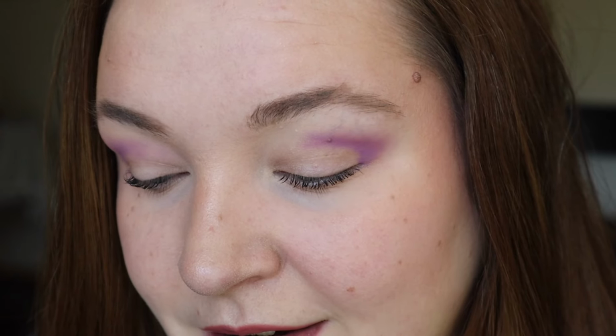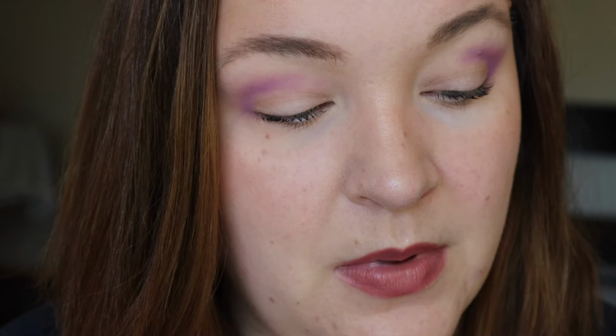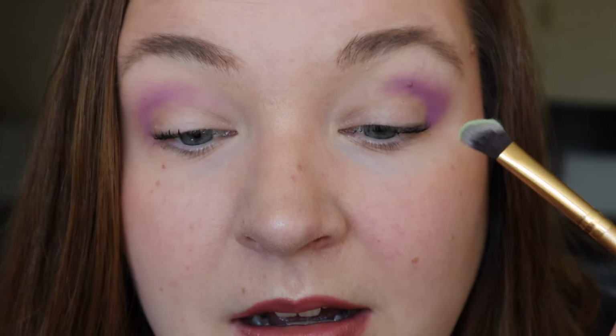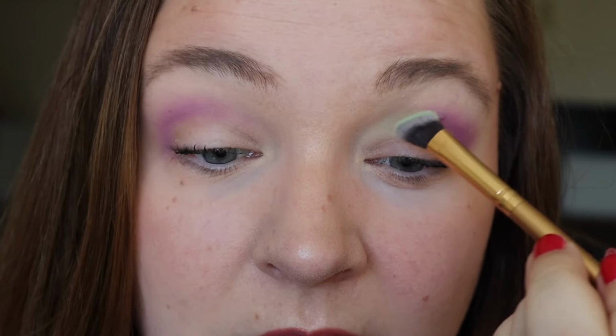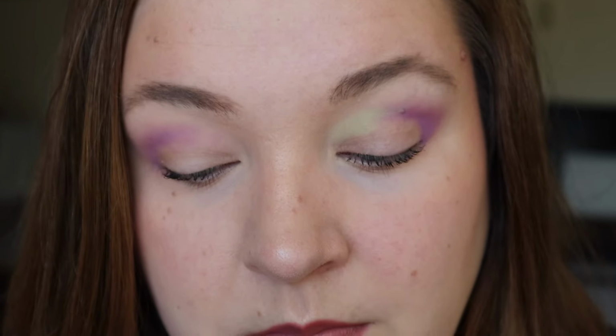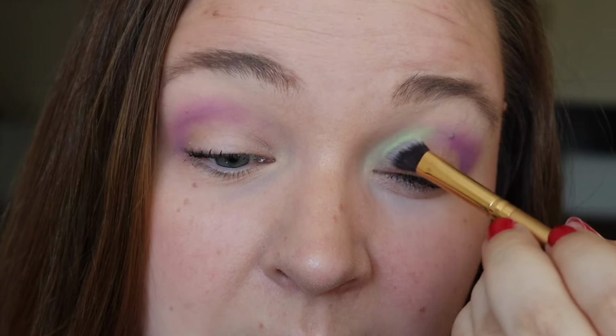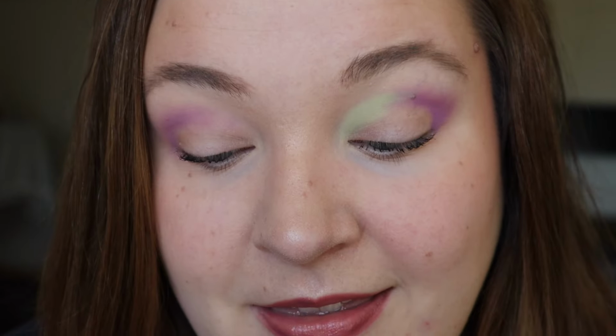Do I have a clean crease brush here? Ooh. I have this angled fluffy brush that I'm going to try out. This is from Luxie, and I have it packed on my brush because it's such a light color. I'm going to stamp it at first. That might be a little too light, but we'll see. I'm going to take it all the way down, and oh geez, that is pigmented.